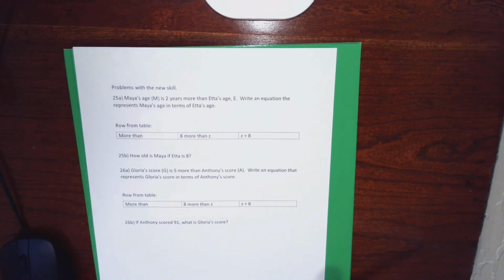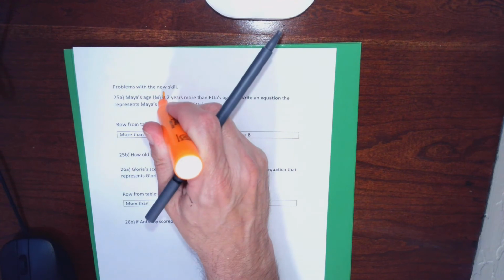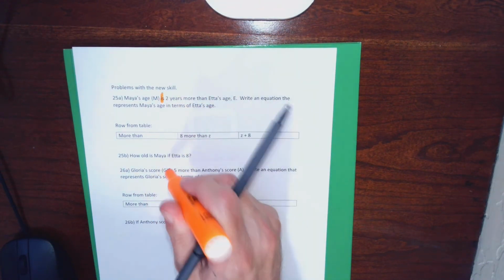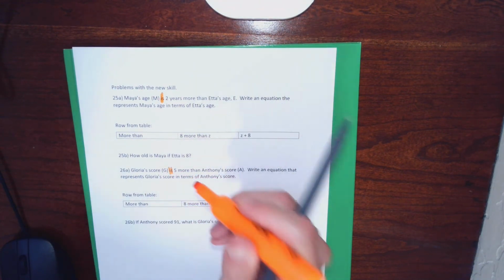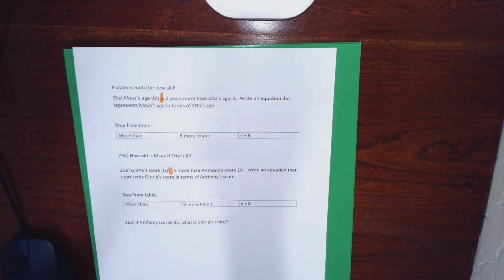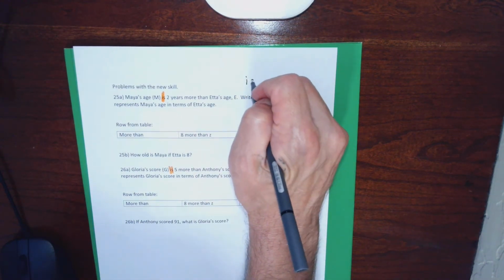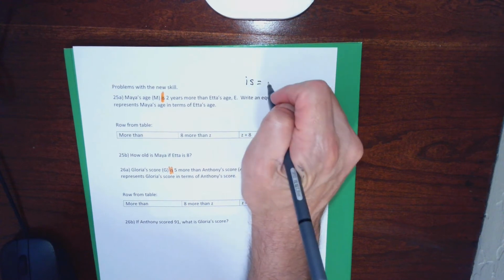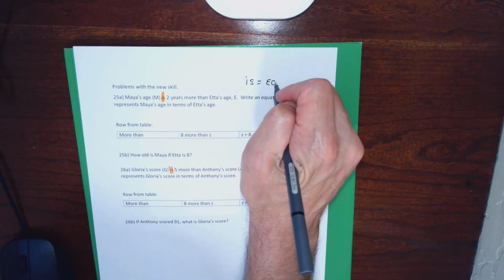So problems 25, 26, 27, the next few problems have a new skill, and they're very similar in that I need to translate some words into algebra. The big difference is in each one of these next few problems, there's a word is, and is generally replaced with an equal symbol.